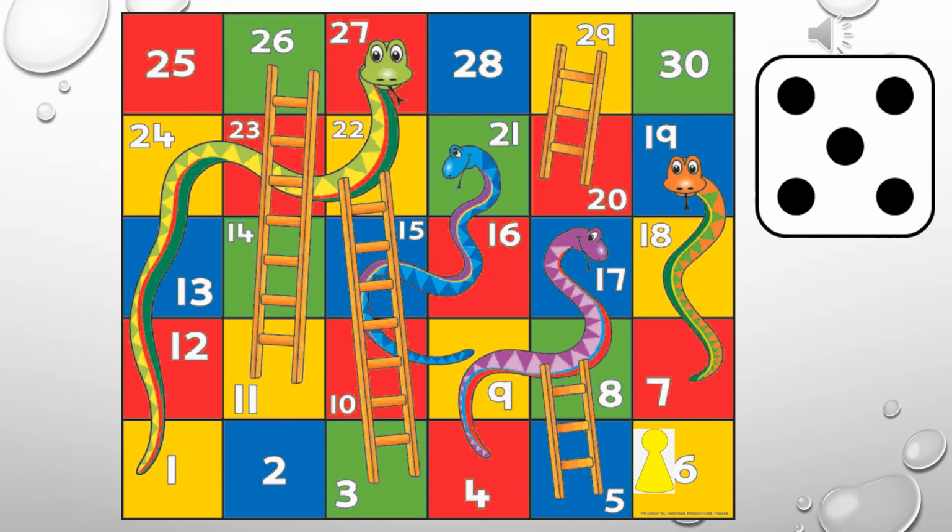Yes, you can see a big ladder over here. So now what are we going to do, children? So now you need to climb on this ladder and go to the top.